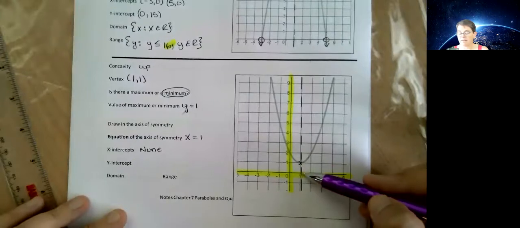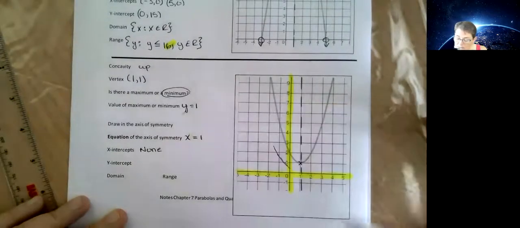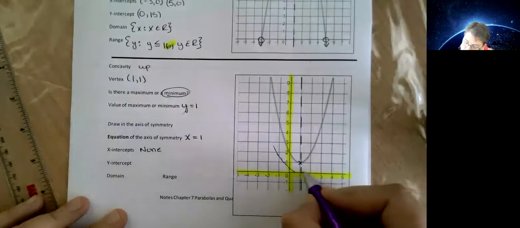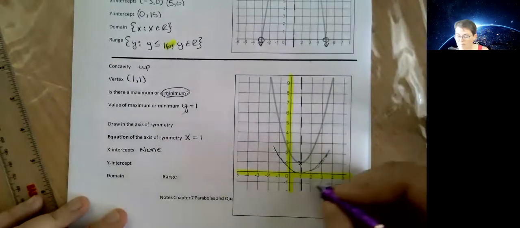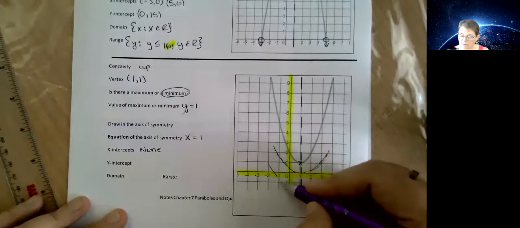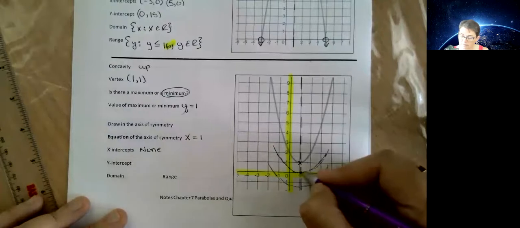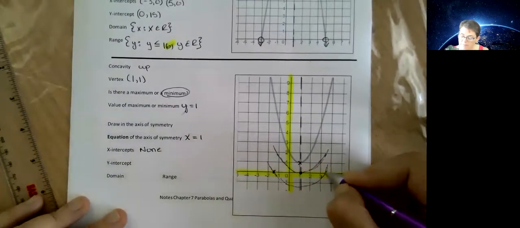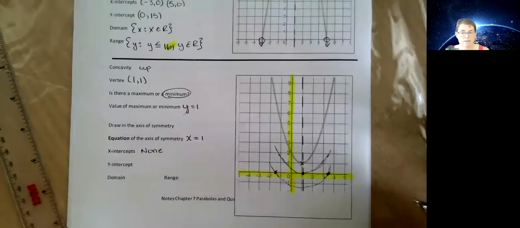If we moved everything down by 1 box, if we have this one, drawing's not great, if you had that one, that would have 1 x-intercept. If it came down a little bit further, we have 2 x-intercepts. But that all depends on the equation. So the x-axis can have 0, 1, or 2.